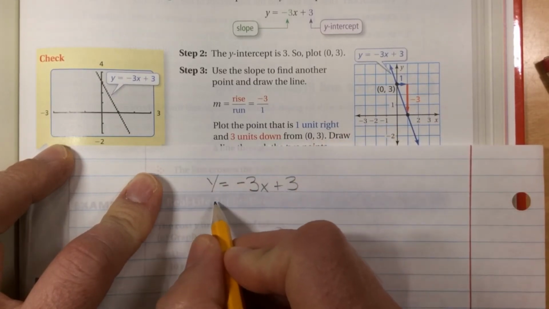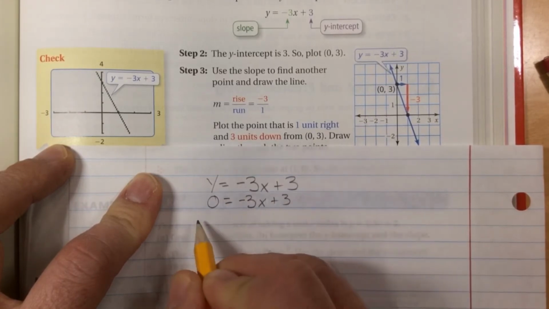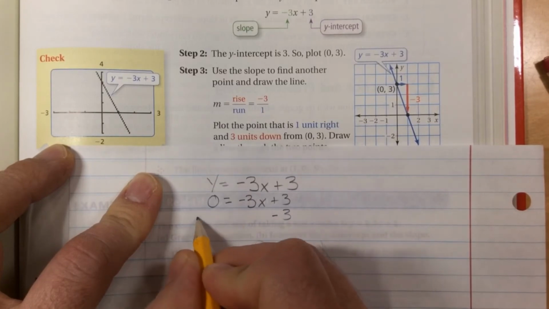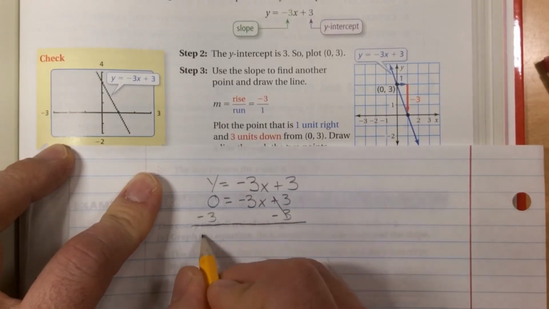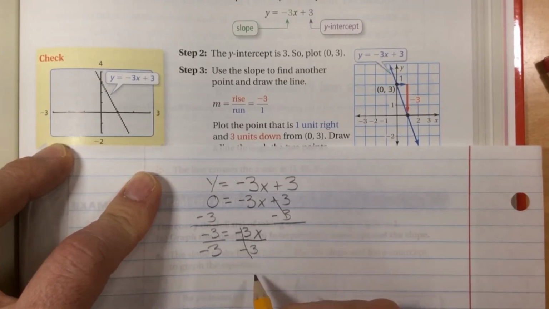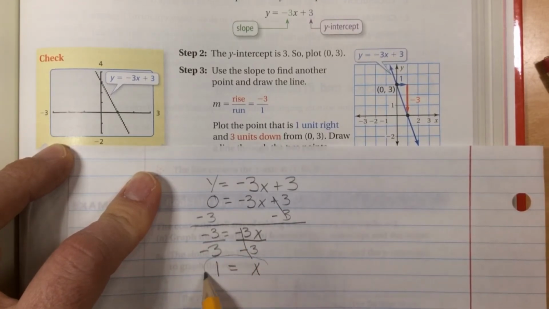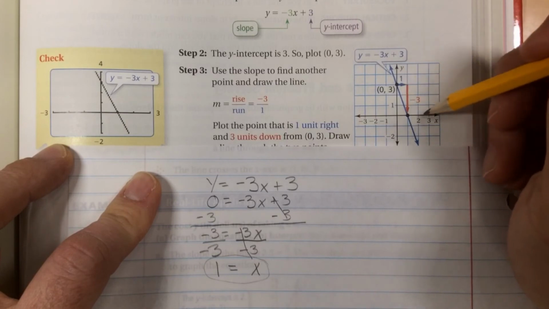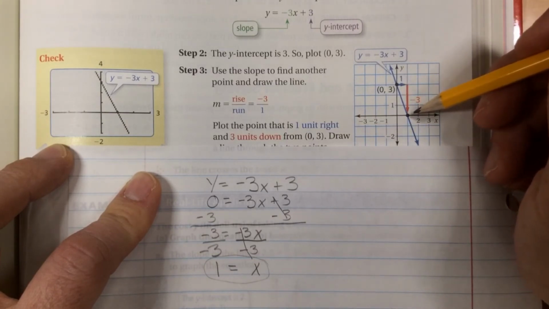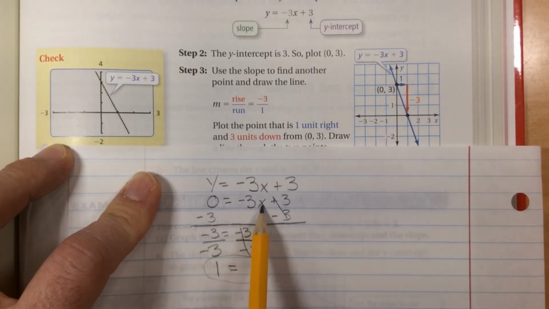So let's put 0 in for y and see what this equals. So if we put 0 in for y, and now we want to find out what x is. So we subtract 3 from both sides, and we get negative 3 equals negative 3 times x. Divide both sides by negative 3. And x equals negative 3 over negative 3, which is positive 1. So our x-intercept is 1. So we could either graph it to find out where it crosses the x-axis, or we could put 0 in for y and find out what x equals. Both ways to find the x-intercept.